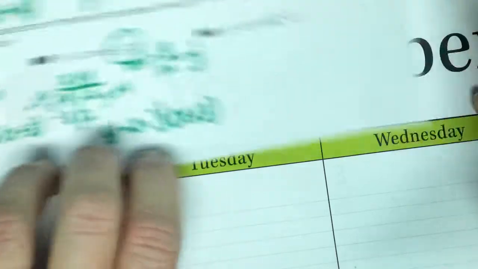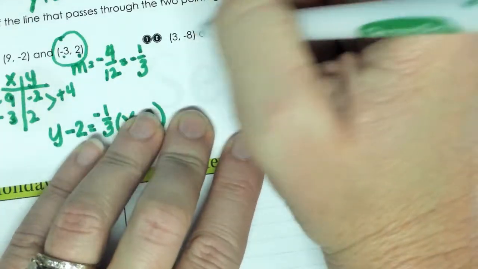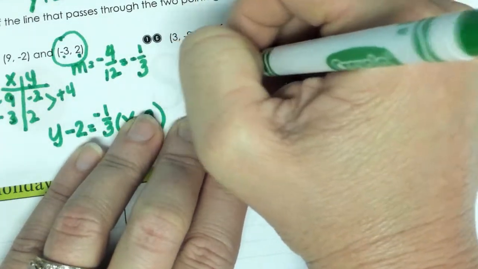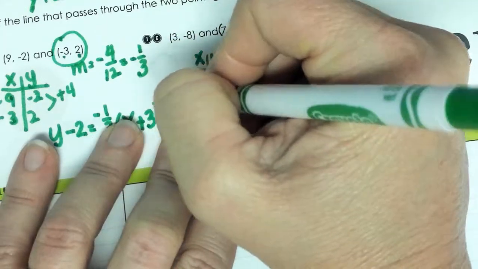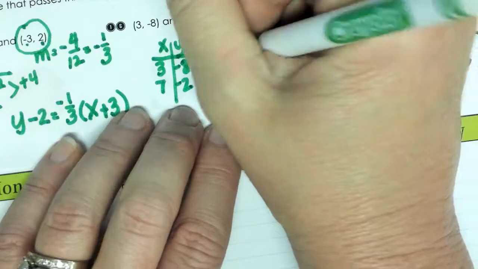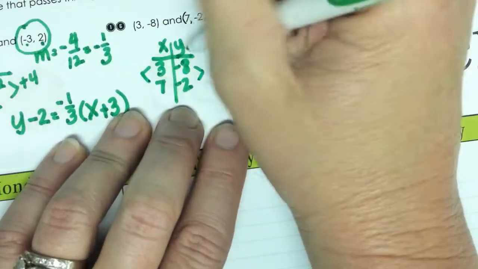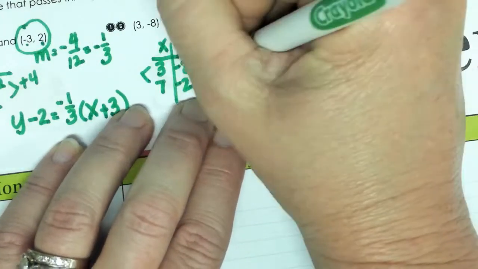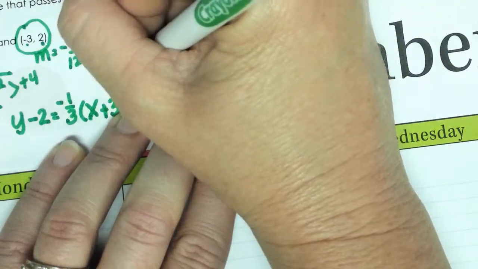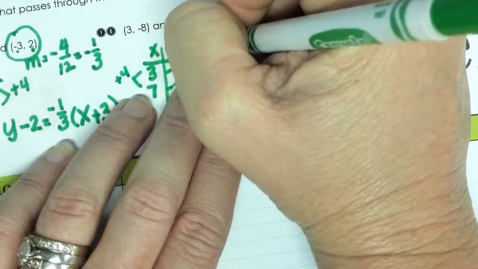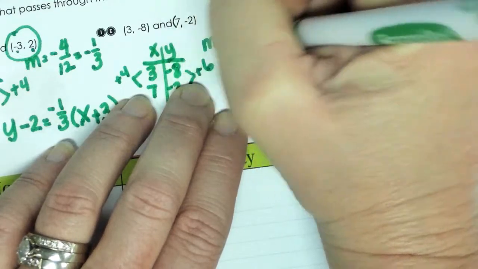Okay, last one. Again, we're going to take our 2 points. We're going to make a table. I'm going to do delta y over delta x, so negative 8 to negative 2, that is plus 6. And then from 3 to 7 is plus 4. So that means m equals 6 over 4.